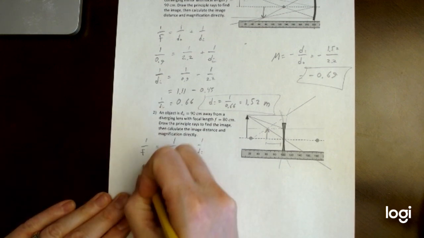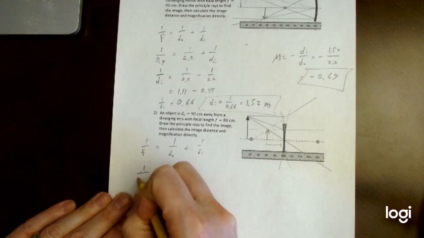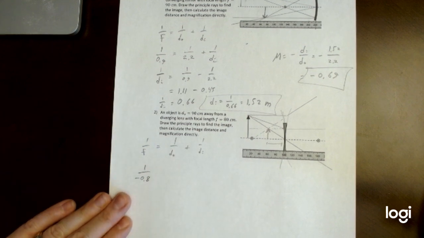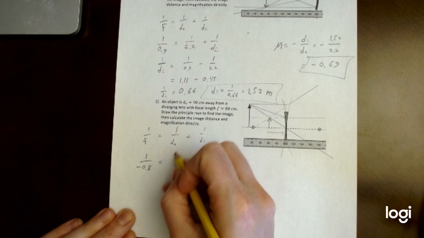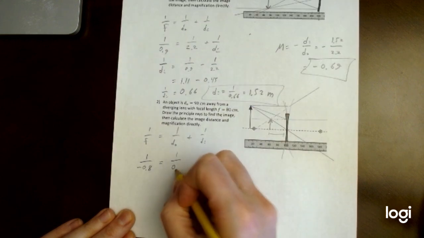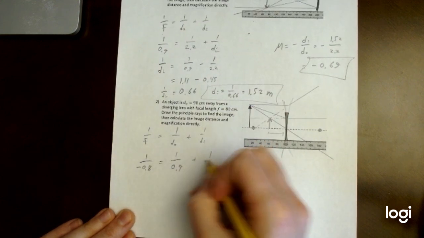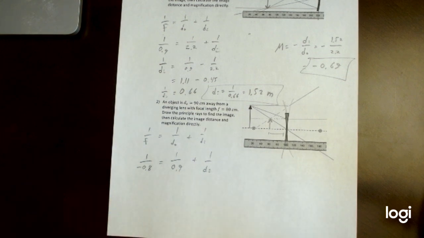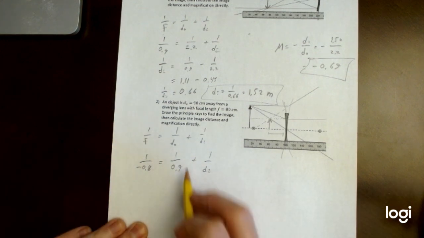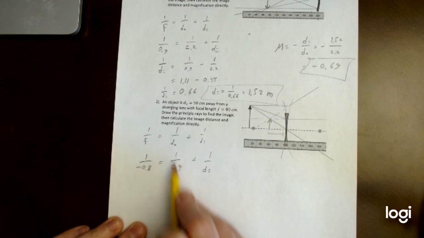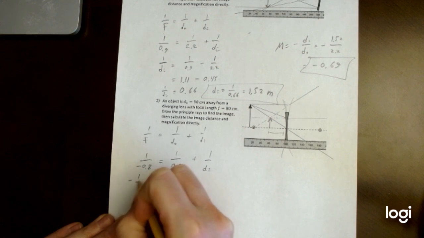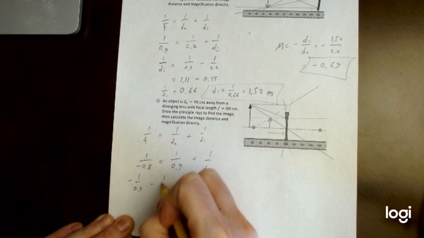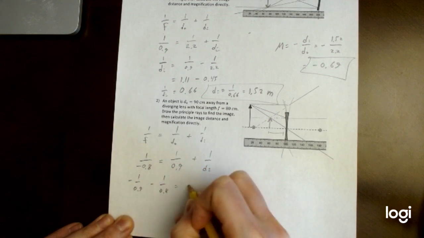So when I plug this into the formula, the 0.8 comes along with a minus sign because it is a diverging lens. The object distance is +0.9, and then we would solve for the image distance as we did before. So again, what I can do is move this 1 over 0.9 over to the other side and see -1 over 0.9 minus 1 over 0.8 equals 1 over di.